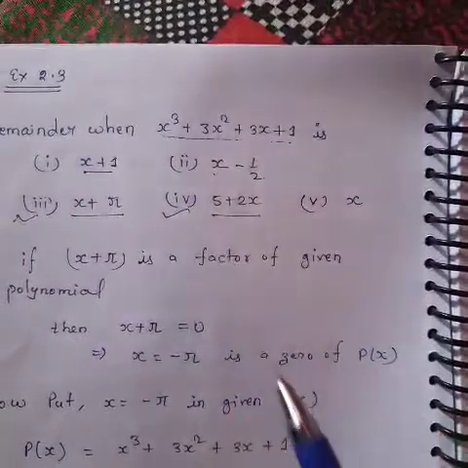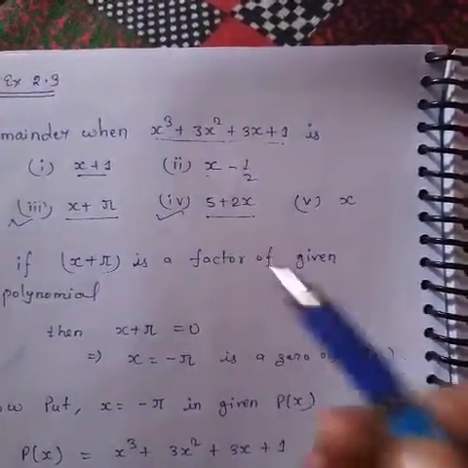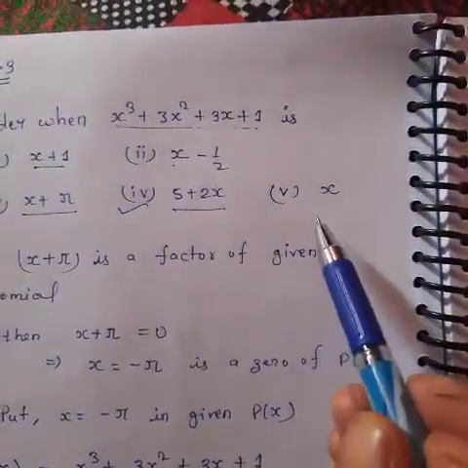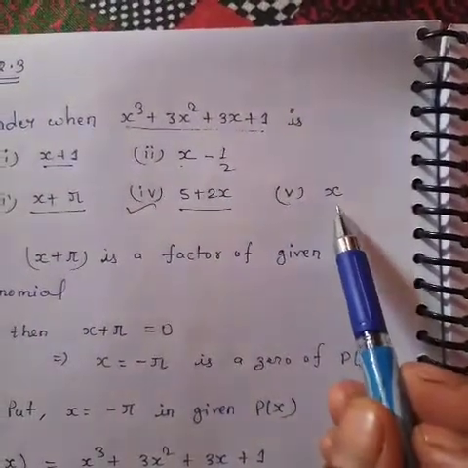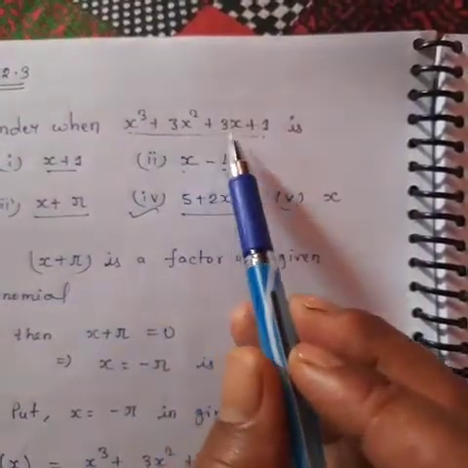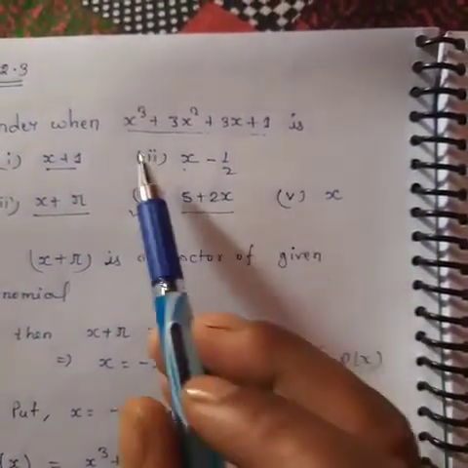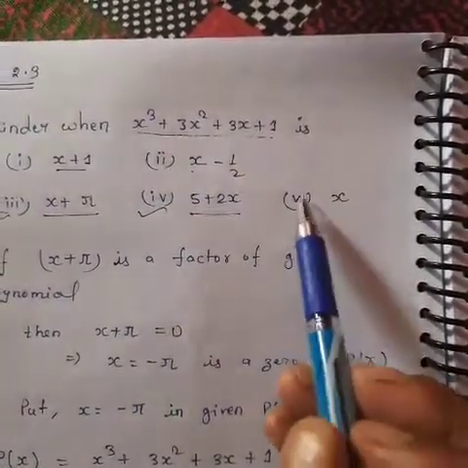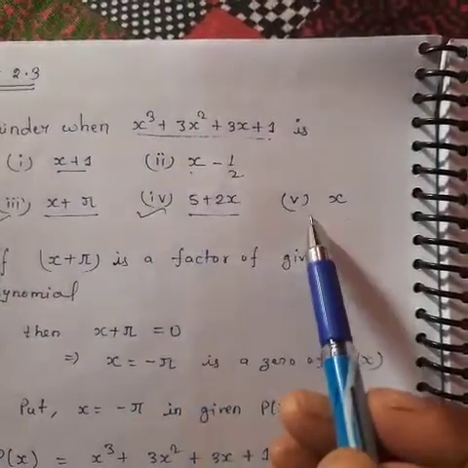But here we are finding the remainder without actually dividing the polynomial. In the last one, the given polynomial is x, so you have to put x equals 0. Whenever you put x equals 0, you will find only 1. So 1 will be the remainder when the given polynomial is divided by x. So you have to solve 1, 2 and 5.